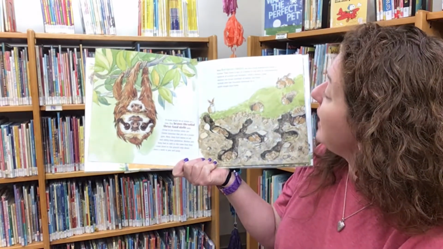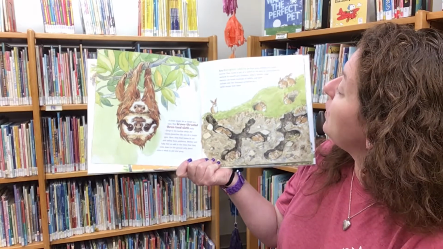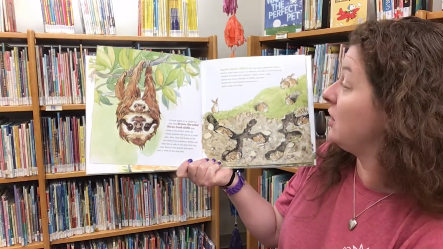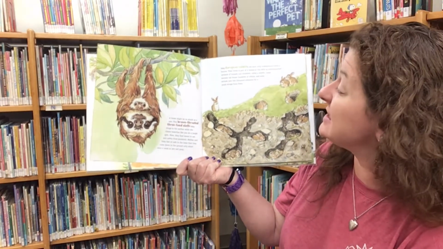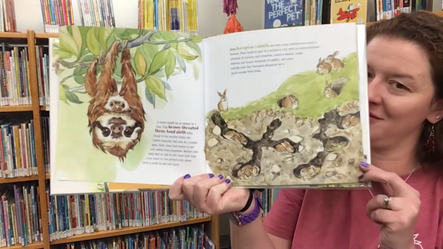Baby European rabbits are born snug underground inside a burrow. Their home is part of a walled-in city with an interconnected network of tunnels and chambers called a warren. Large warrens can house hundreds of rabbits, and some include over 2,000 entrances for a quick escape from a fox.